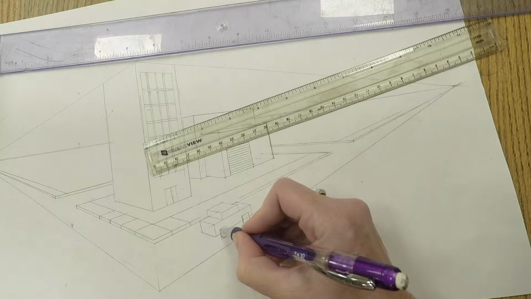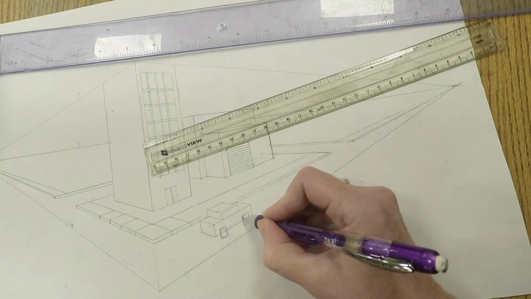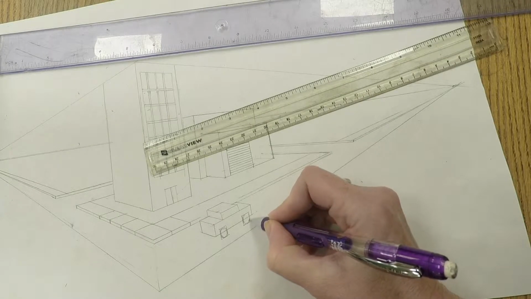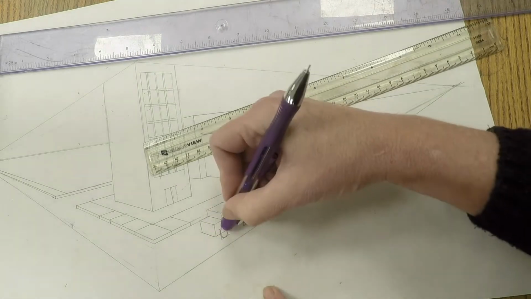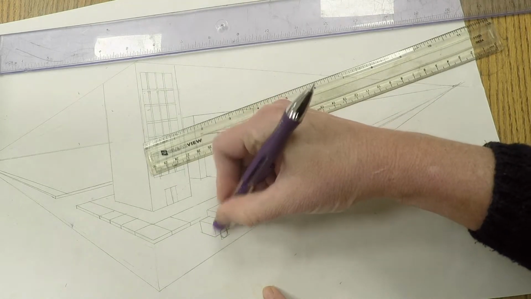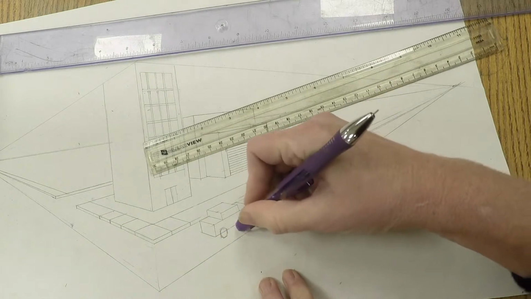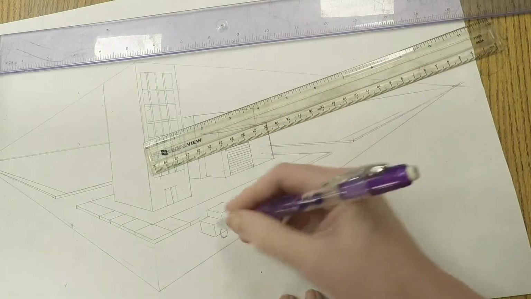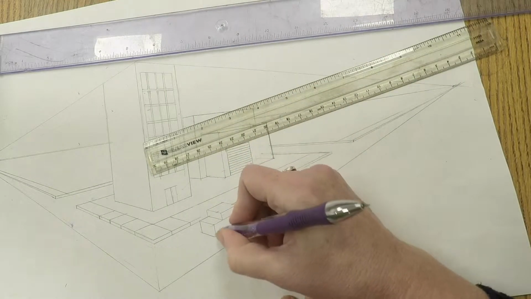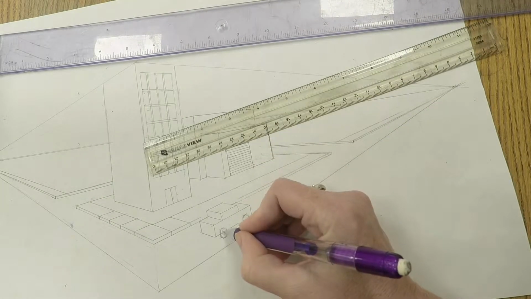If you remember when we were learning how to do cylinders, we learned how to do ellipses. So this is kind of a squished circle. Fit it in there and then erase the square box. Notice it's taller than it is wide because we're seeing this car from an angle. And then you can erase the bottom of the car here, and you can put in hubcaps.